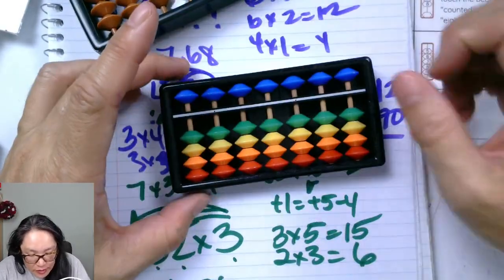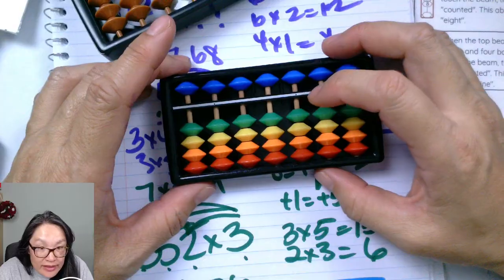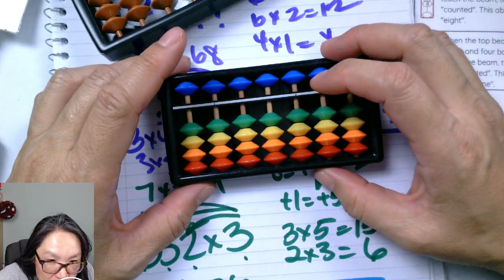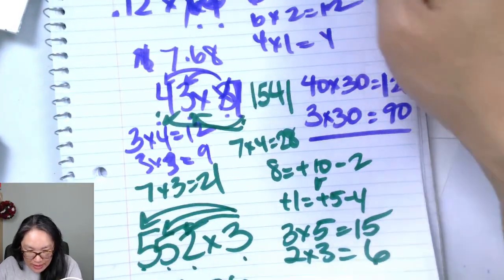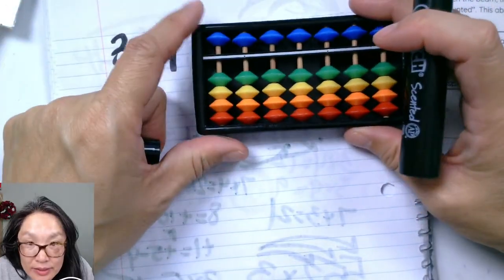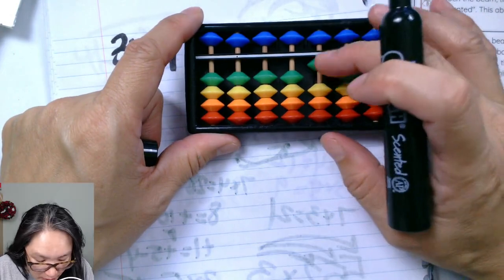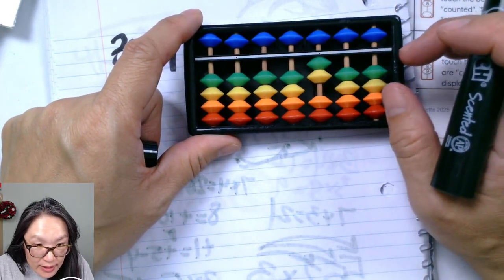So the first thing we're going to do is understand how to read the abacus. And then we're going to do the multiplication question. 31 times 7. I'm going to write it down before I forget. 31 times 7. All right. E. The first thing we're going to do is understand how to read the abacus. We're going to read it. 1, 2. Yeah, KZ, not a problem.